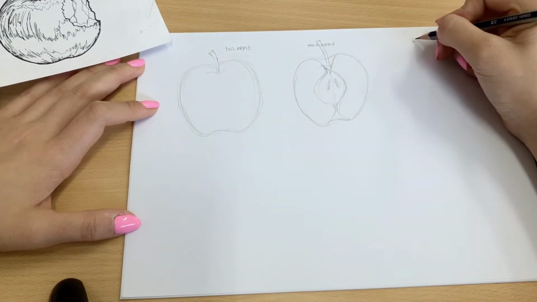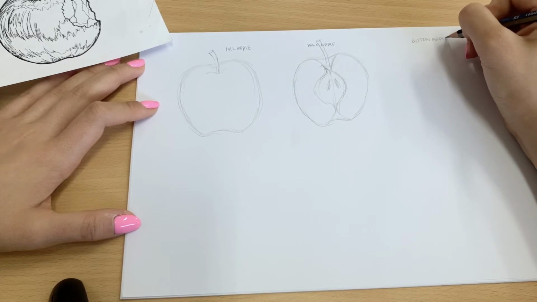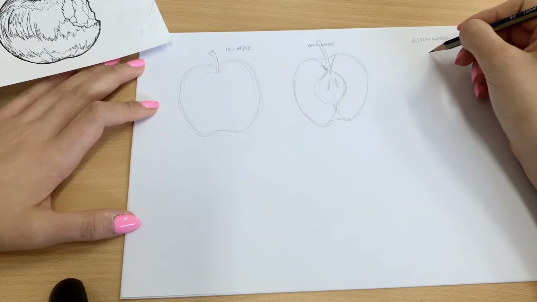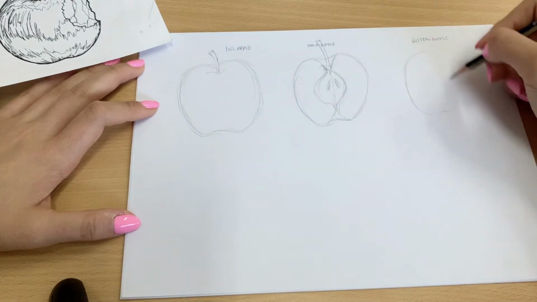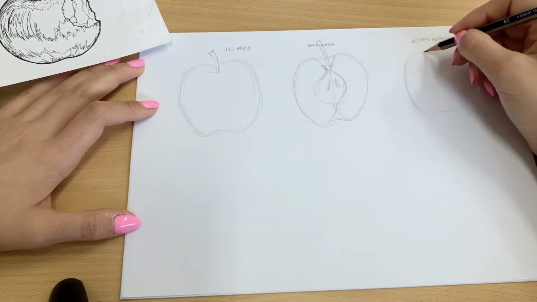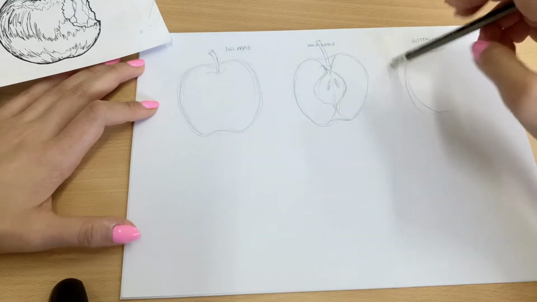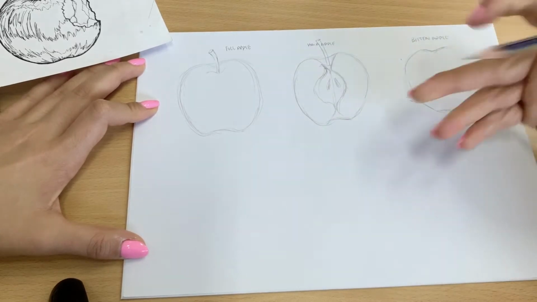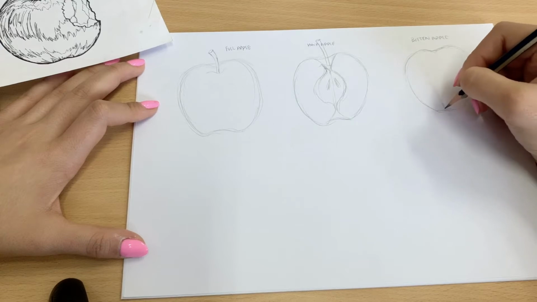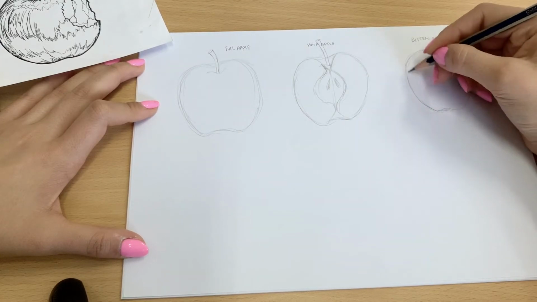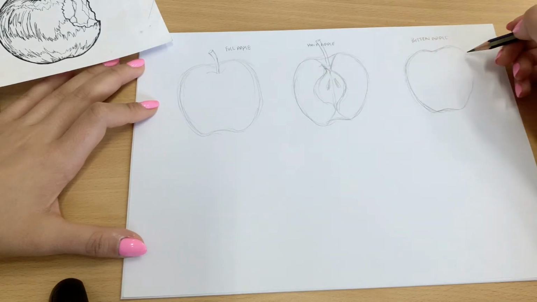Alright, so the next one we are going to draw is the apple that has been bitten. Now again, we're going to do the same exact thing. Draw the overall shape of the apple. I'm going to cut the apple in a bit, fix my shape up. You can think about drawing an apple like a heart. Start from the top and then work your way from the bottom.